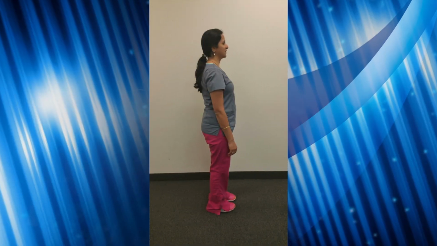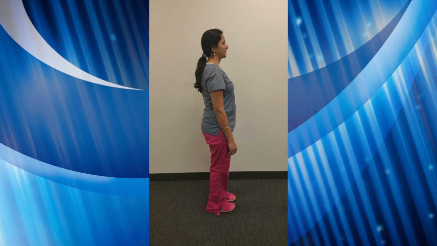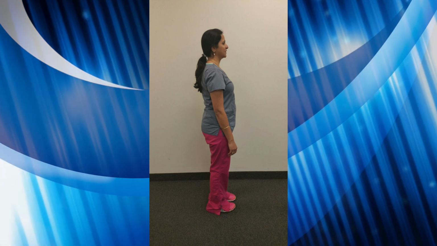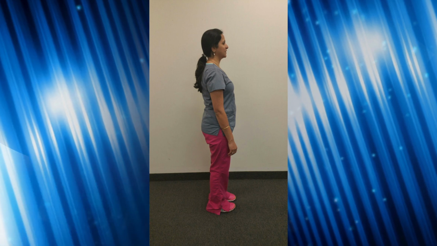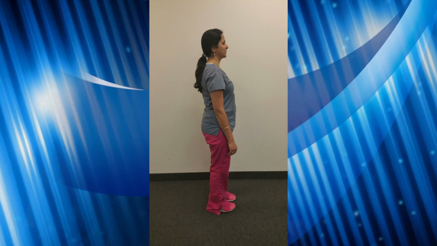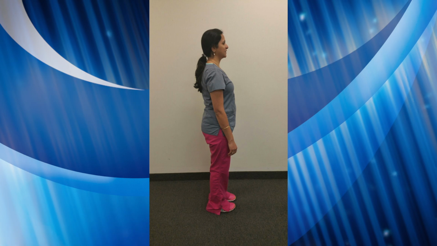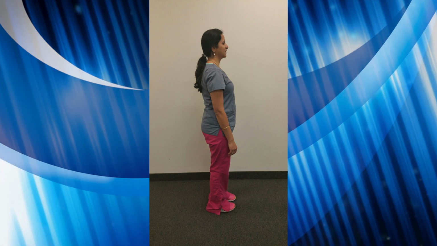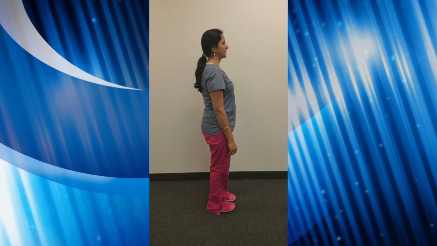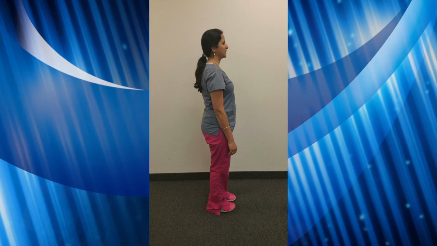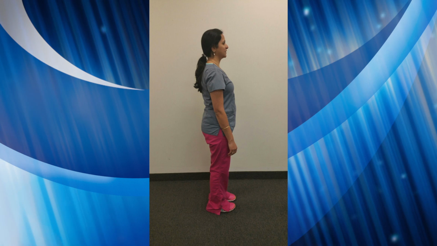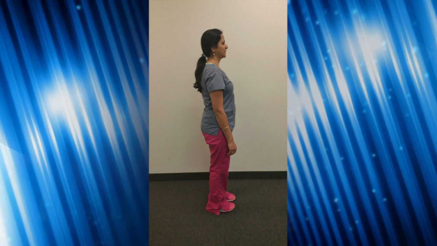In the lateral view, we can see that the client has a slight lower cross syndrome. Lower cross syndrome is attributed to short muscles such as the gastrocnemius, soleus, hip flexor complex, adductors, latissimus dorsi, and erector spinae. The lengthened muscles in the lower cross syndrome are the anterior tibialis, posterior tibialis, gluteus maximus, gluteus medius, transverse abdominis, and internal oblique.